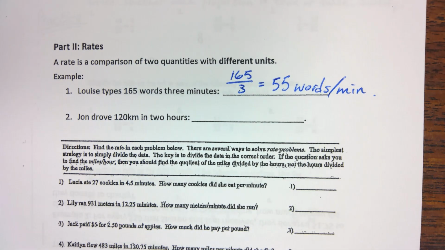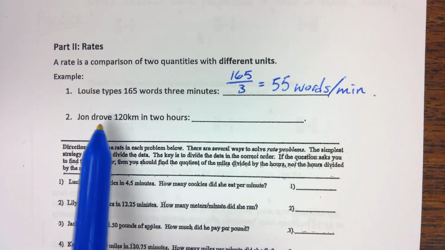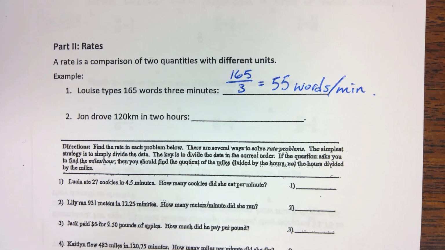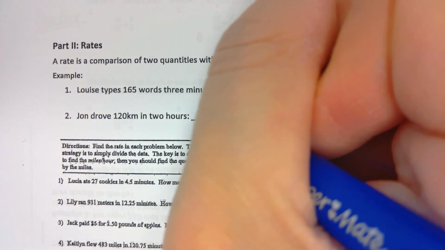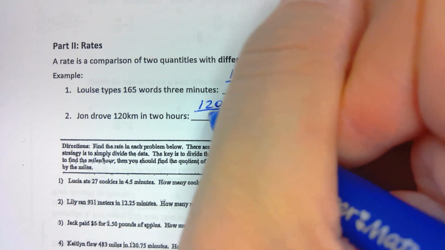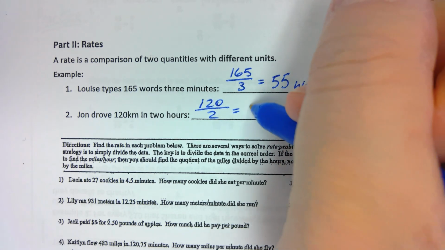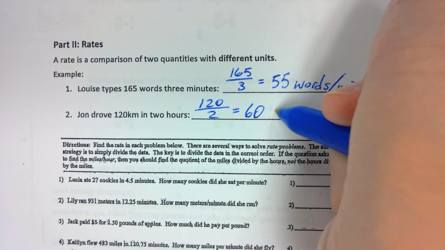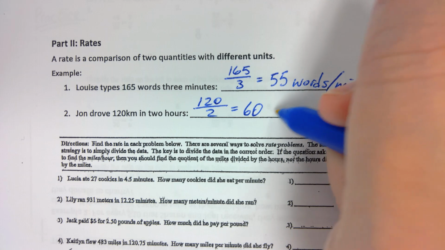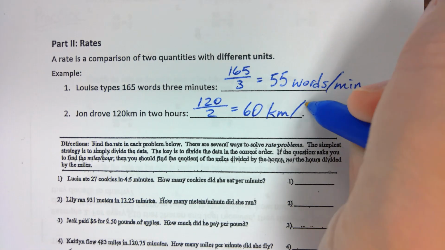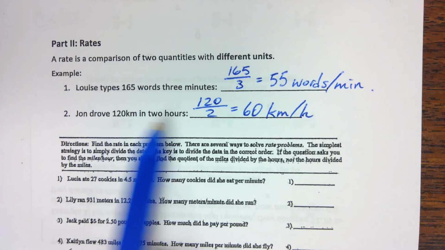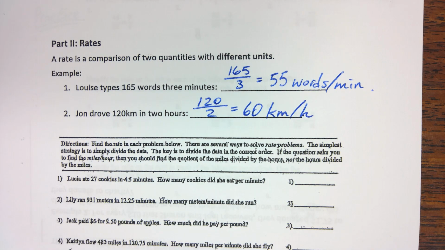Okay, and then the other common one is driving 120 kilometers in 2 hours. Okay, so that's 60 what? Kilometers per hour. What is this also called? Distance divided by time. Speed. Right. Okay, so speed is a form of rate, is a form of ratio, is a form of unit rate. Okay.